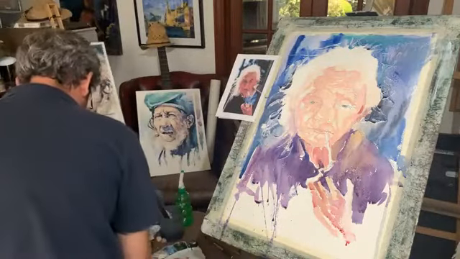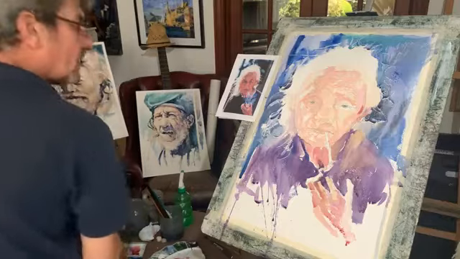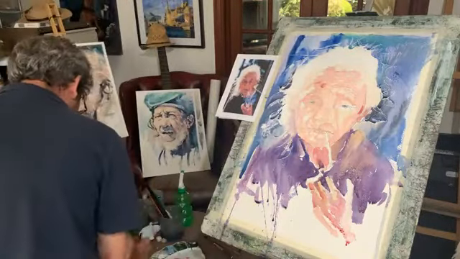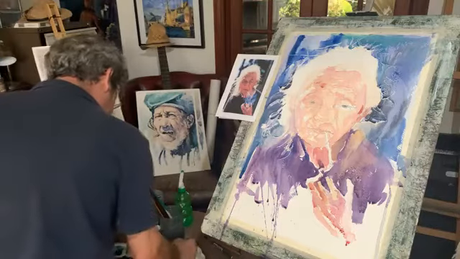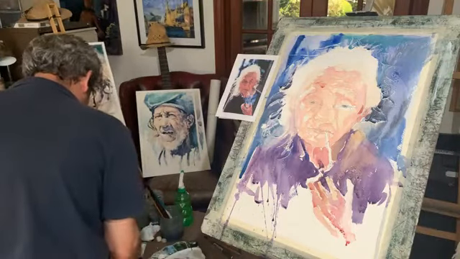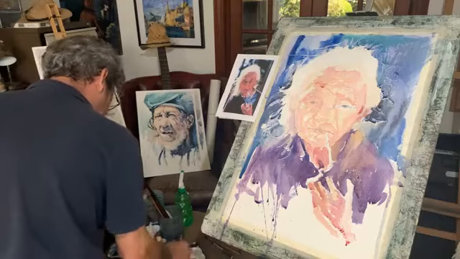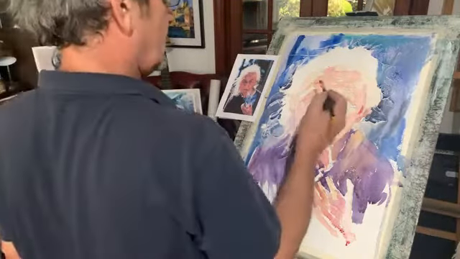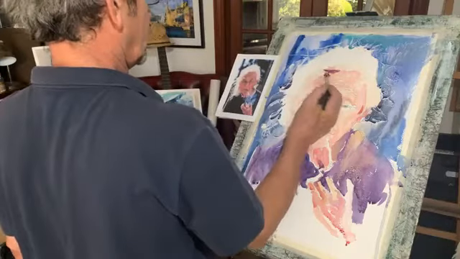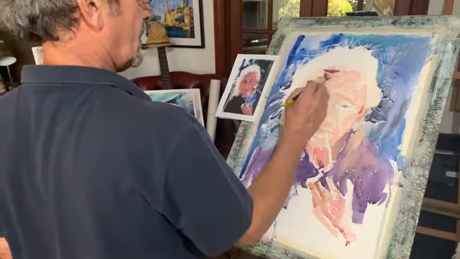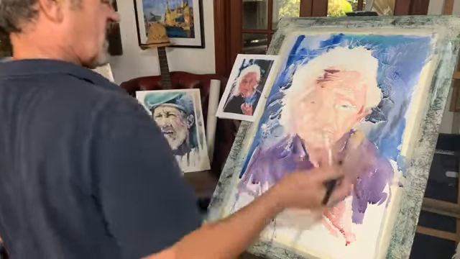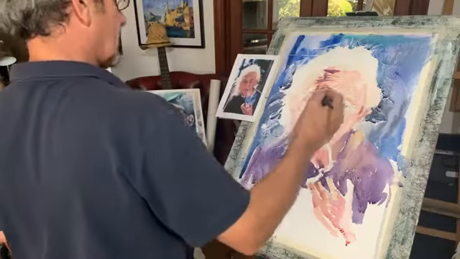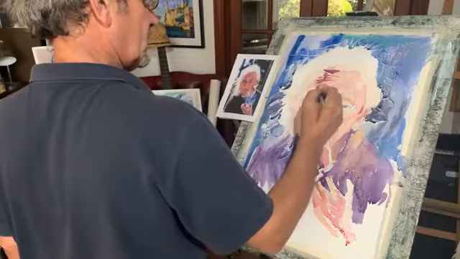We need to go darker now. So what I'm doing is ultramarine and alizarin. Quite a dark tone there. And then we're looking at some of these shapes in the forehead. Okay? And shadowy bits.